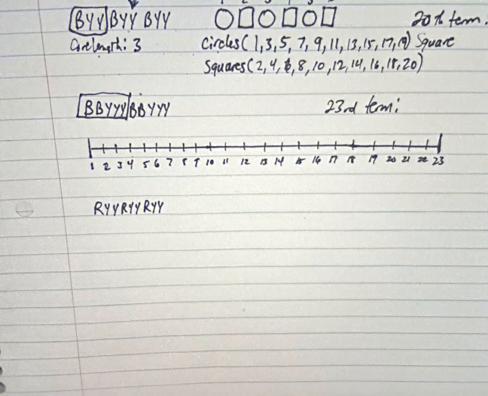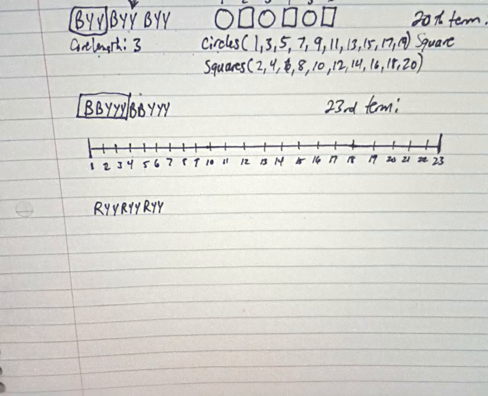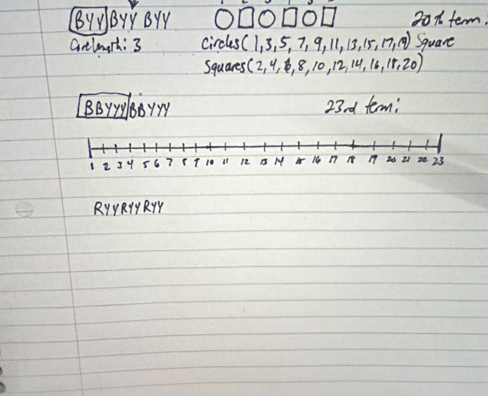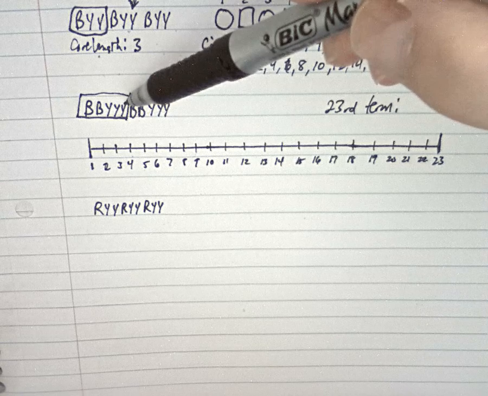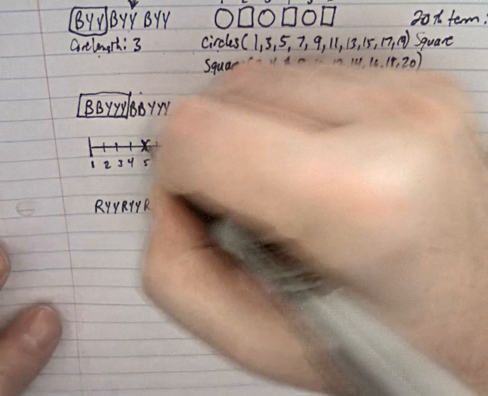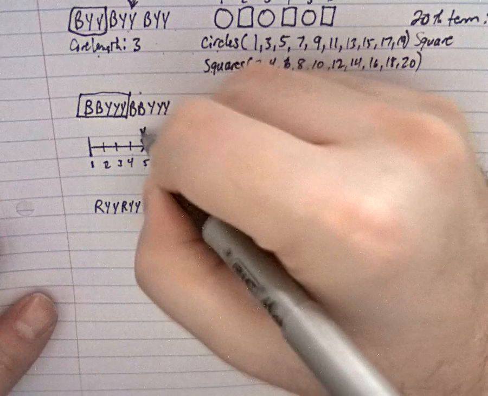Now, we're going to use a number line this time to help us figure out what the 23rd term is. So we want to skip count, and get as close as we can to 23 to help us figure it out. We notice that in our core, the 5th term is a Y. So we're going to mark on our number line the 5th term. We know that's a Y. Let's put that above it.